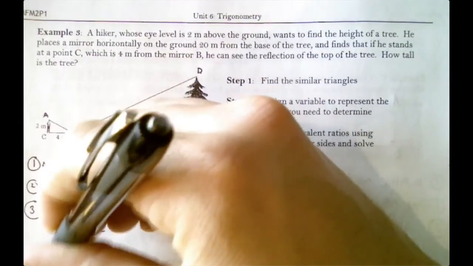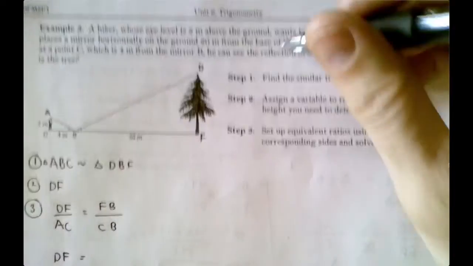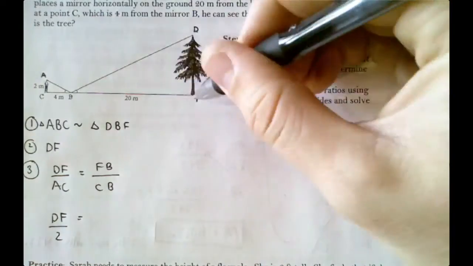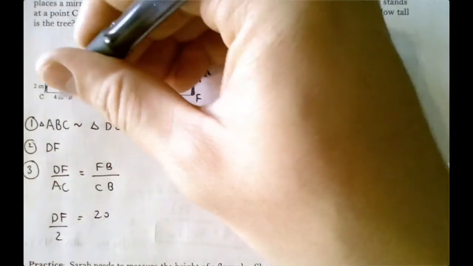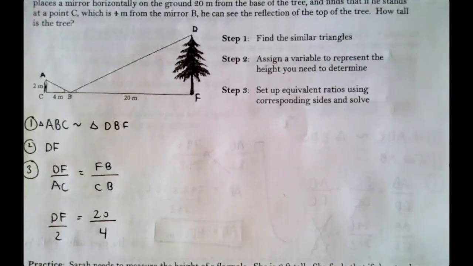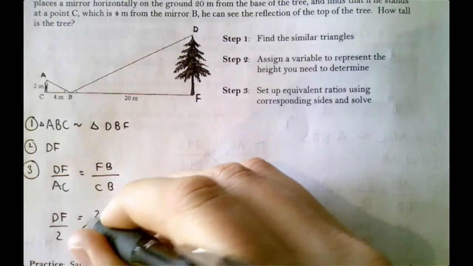All right, let's fill in. We don't know DF. AC is 2. FB is 20. And BC, or CB, is 4. And there we go. We've got it again with the unknown on top, so we can just bring this up and multiply.